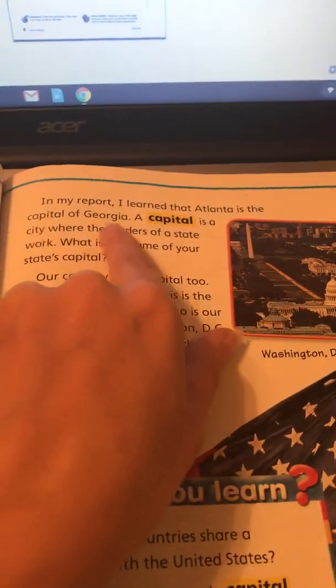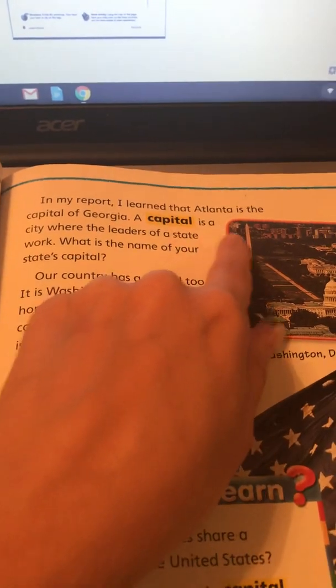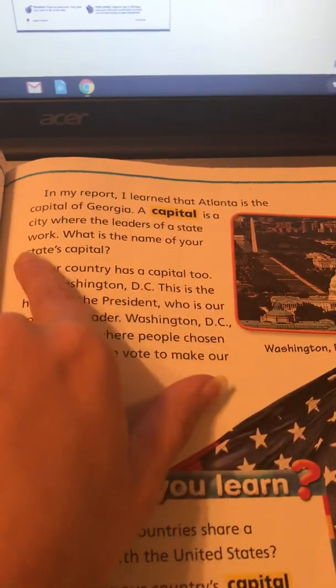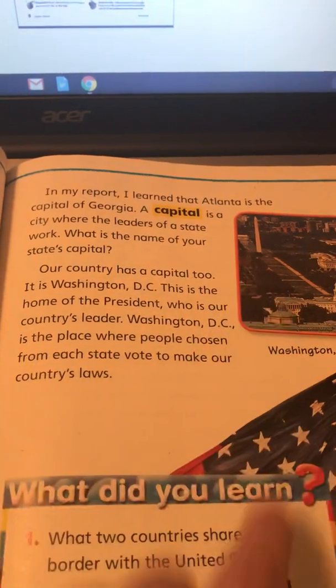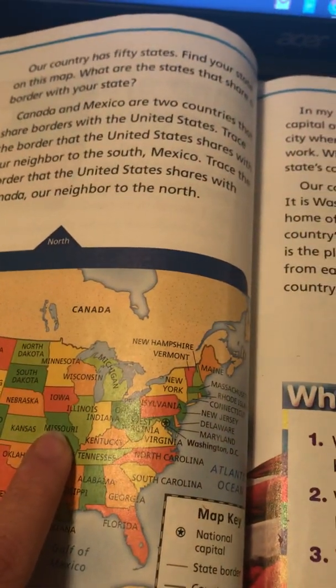In my report, I learned that Atlanta is the capital of Georgia. A capital is a city where the leaders of a state work. What is the name of your state's capital? So in Missouri, our state capital is Jefferson City. That's where Mrs. Eggers is from.